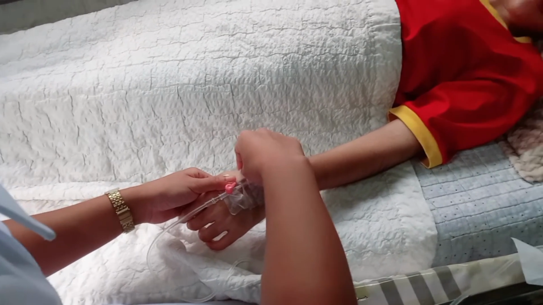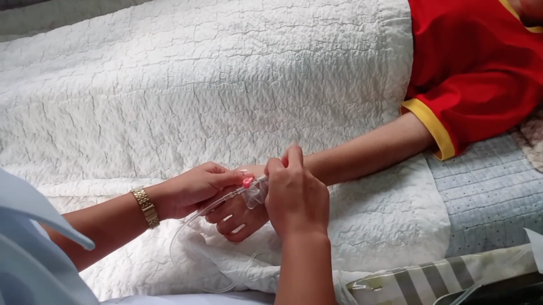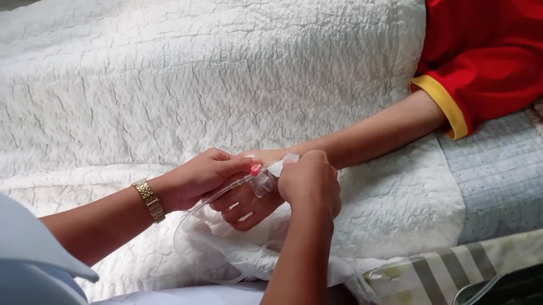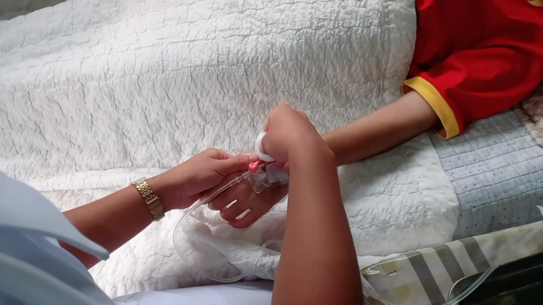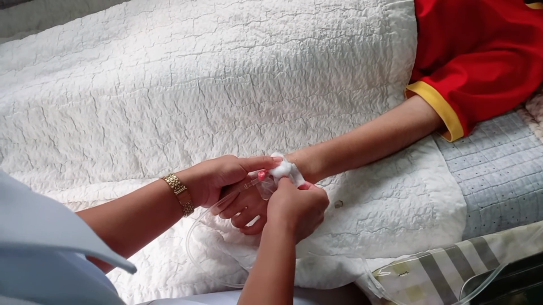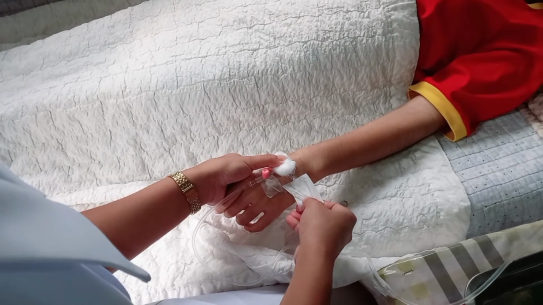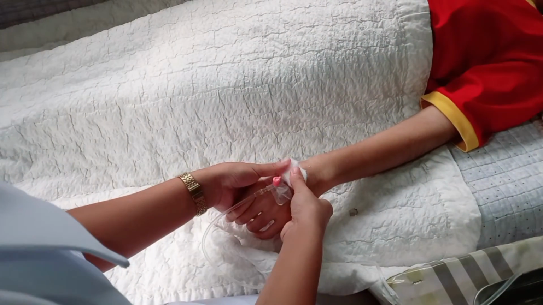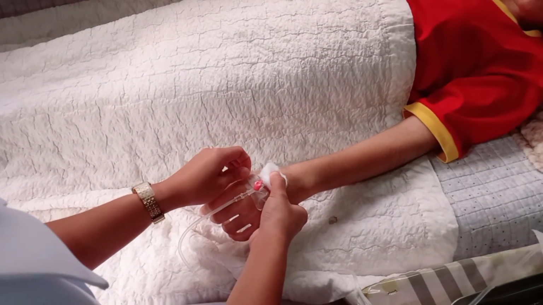And when loosening the plaster at the IV site, we will apply pressure to the needle and then apply the cotton ball and remove the plaster. Then we will quickly remove the needle.